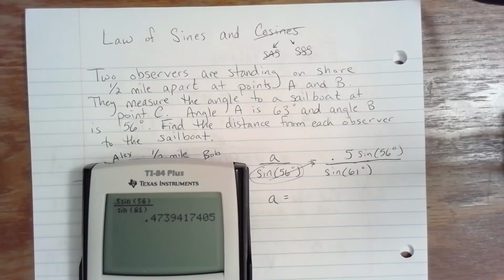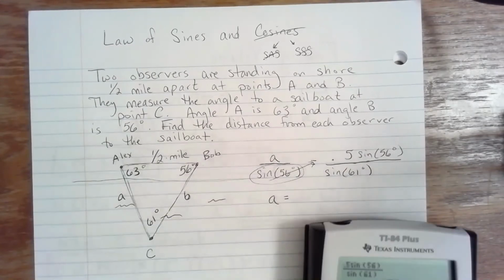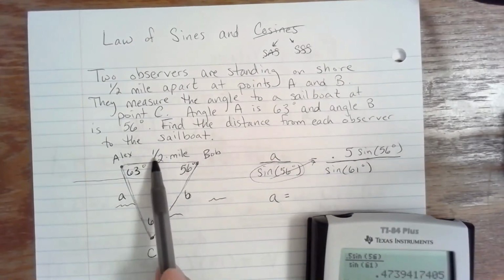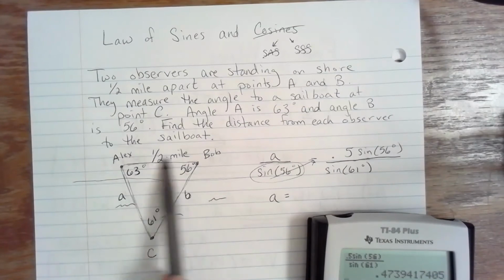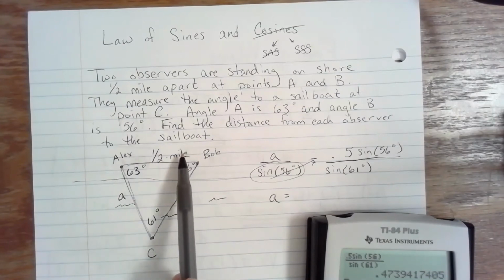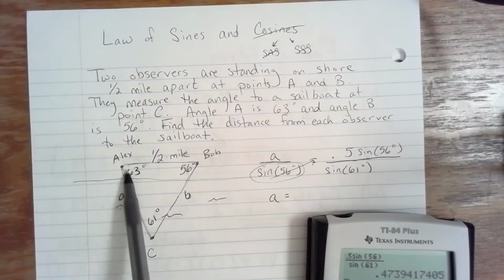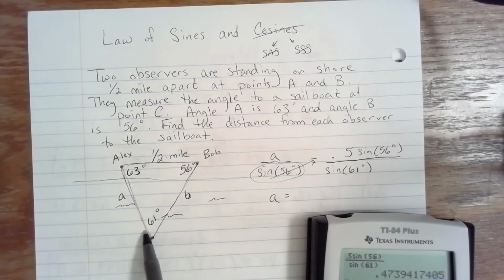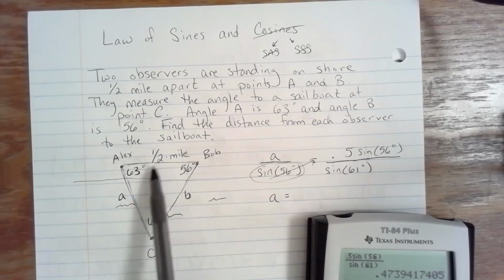Well, keep in mind we're measuring distances, and they gave us a half mile. They gave us 0.5 as the length of this side over here. There's no reason to suspect that this distance here would be much different. There's no reason for it not to be. In fact, all of our angles in our triangle are very close to each other. An equilateral triangle has all angles of 60 degrees, so we'd expect all three of these sides to be very close in measurement.